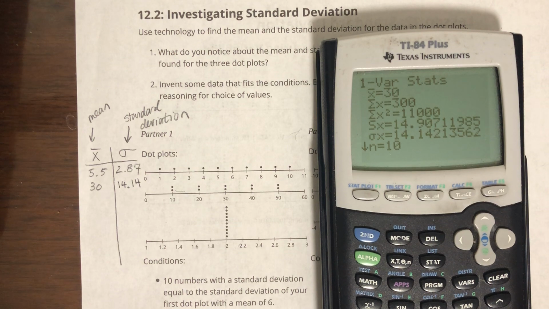Next, we are going to look at this one. And you know what? I'm not even going to touch this one, put it in the calculator, and neither should you. What is the mean and standard deviation of this distribution right here?